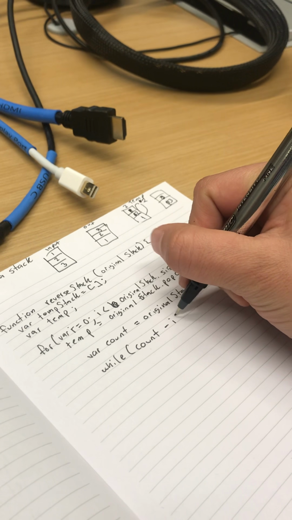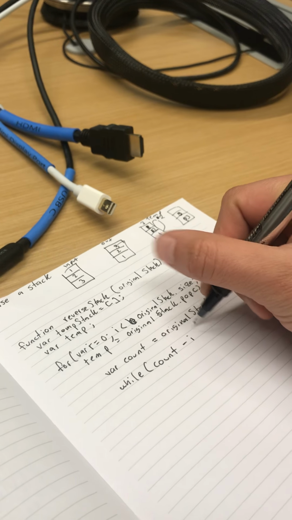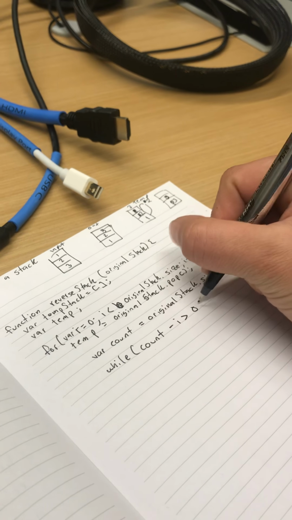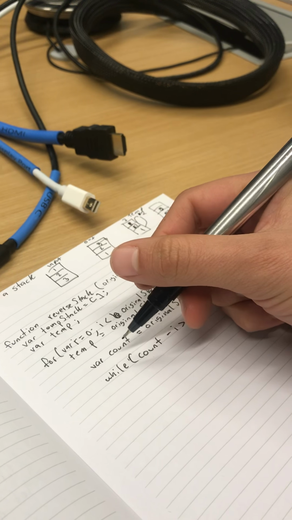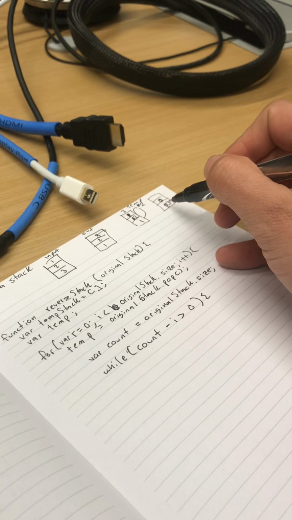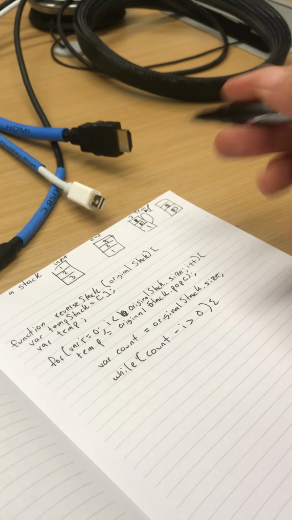So I'm going to take that into account. While that is greater than 0, we are going to pop that first element and push it into our temp stack.